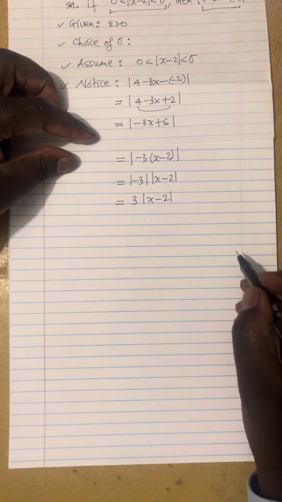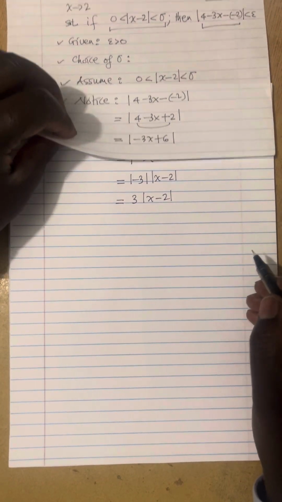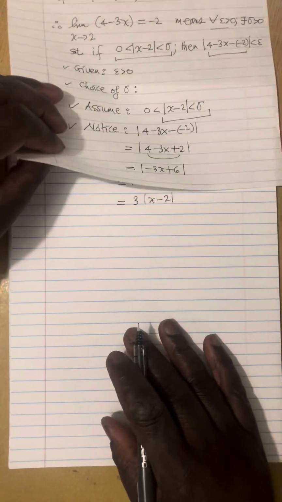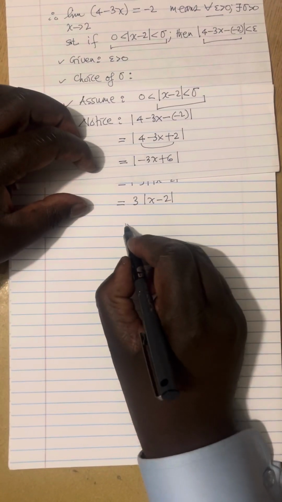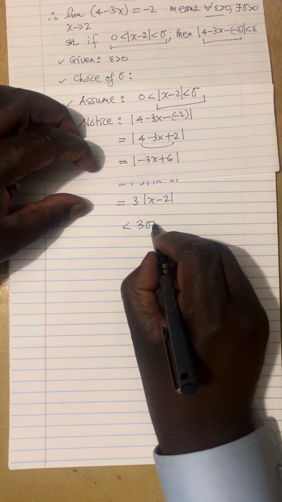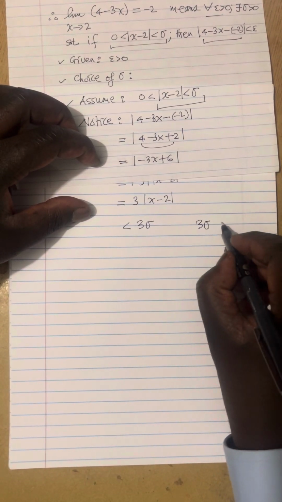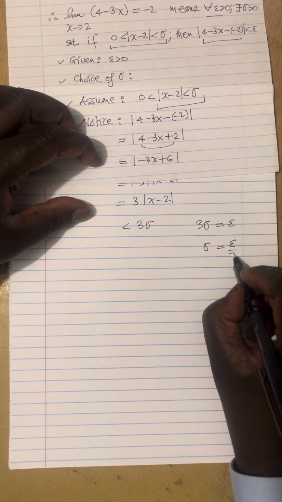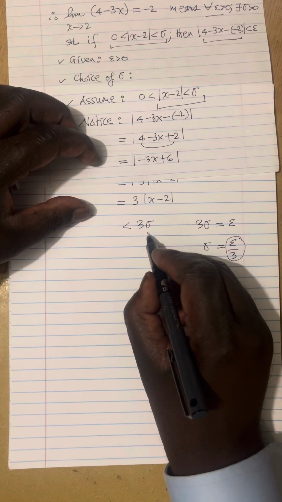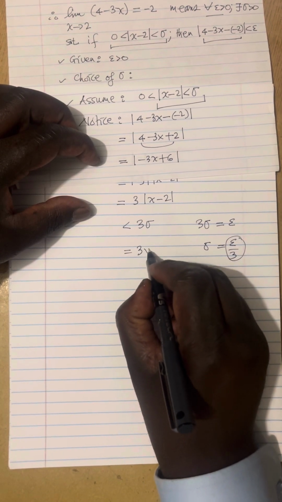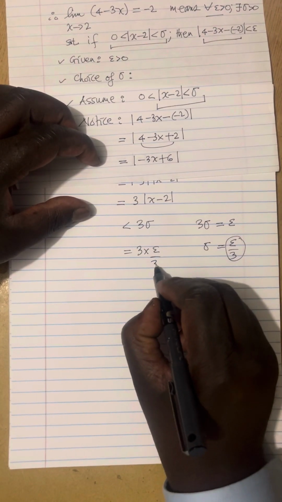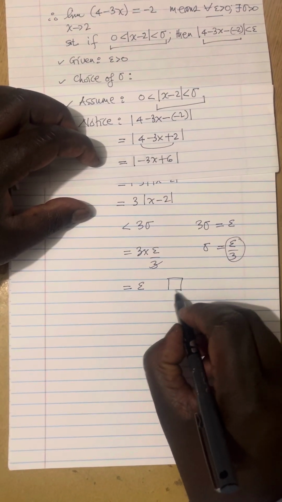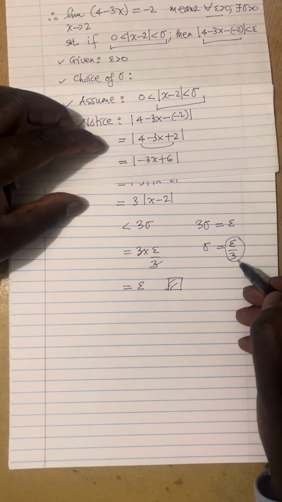Now, if you move back at this stage here, we say the absolute value of x minus 2 is less than delta, bringing delta into this space, we get less than 3 delta. And if we set 3 delta to be equal to epsilon, and solving for delta, we get epsilon over 3. Taking this expression into that space there, we get exactly equal to 3 times epsilon over 3, and the 3's cancel, and your final answer is epsilon. This should be the end of our proof. It means that that's our choice of delta.